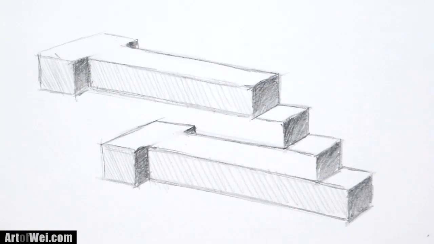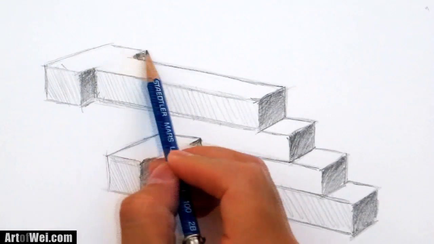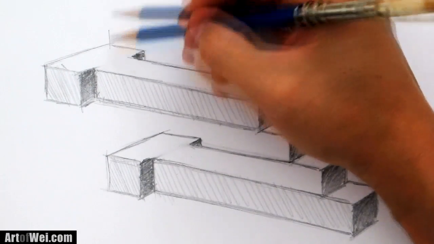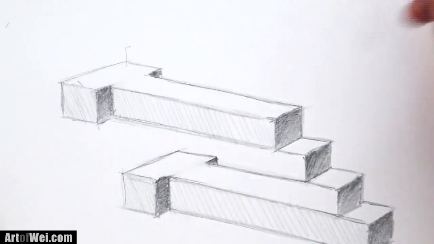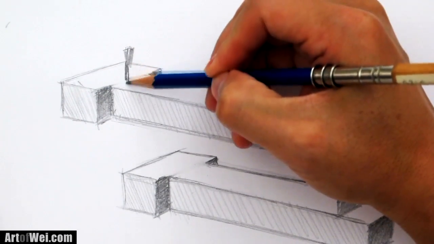Okay. Now here's another thing you can do, which is kind of cool. You see a lot of these optical illusions where you add in a person. Let's just add a person right here. Let's say it's standing.